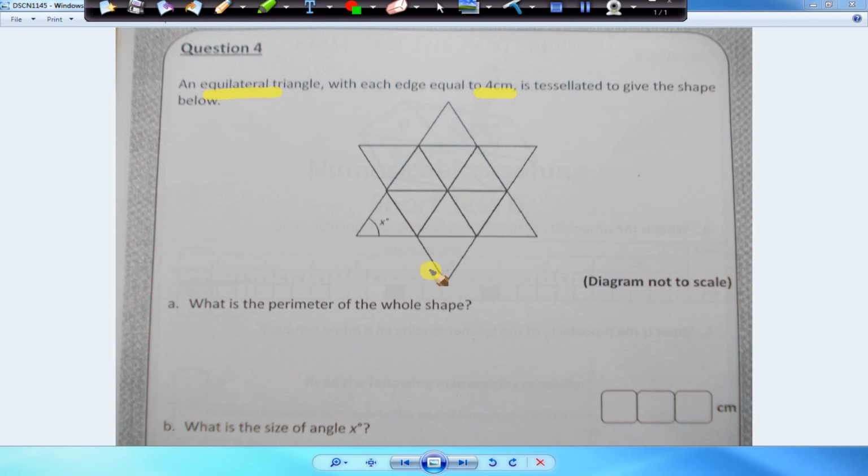Okay, put your hand up if you got this first question right. Got one of them right. Okay, excellent. Right. What is the perimeter of the whole shape? So we know that this one length is equal to what? Is equal to 4. They're all equal to 4, isn't it? Yes. So let's just start from here.